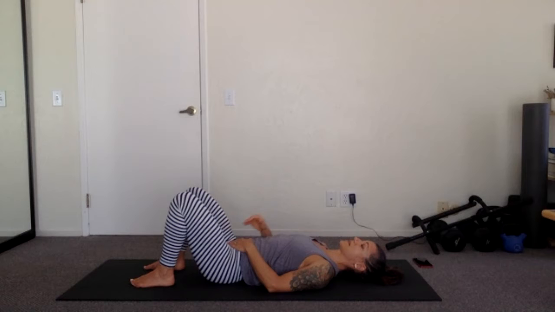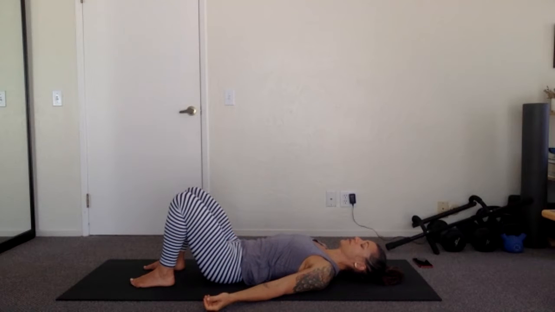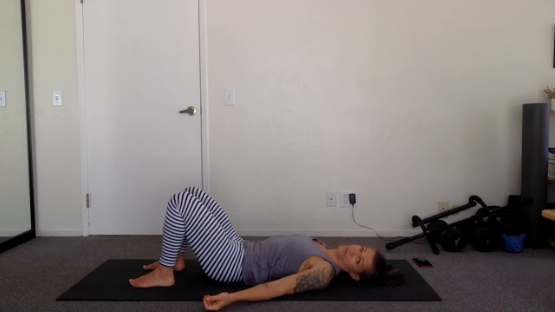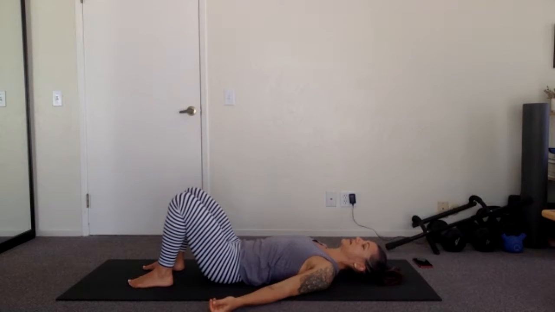We're going to do the opposite now. You're going to scoop your tail under and very purposefully press your low back into the mat. Tuck your tail under and then untuck or relax. Do the same thing again. Rock towards your mid-back, round your low back into your mat, and then untuck, right?